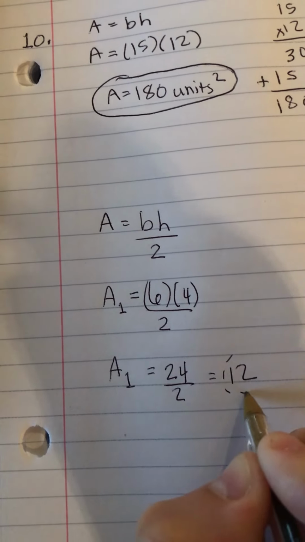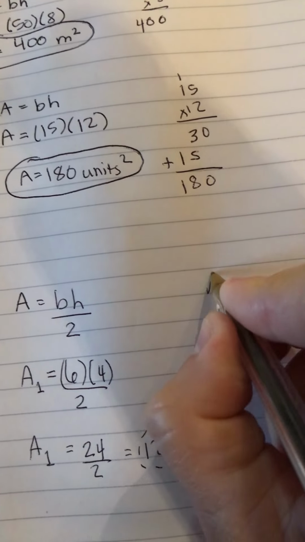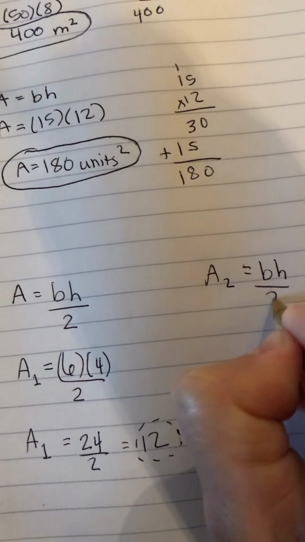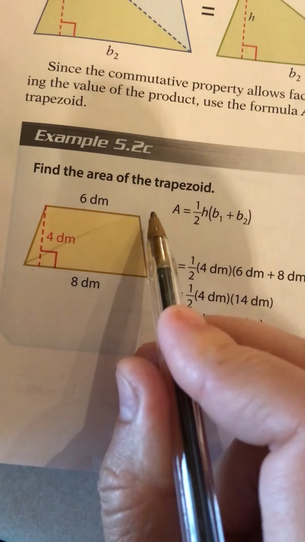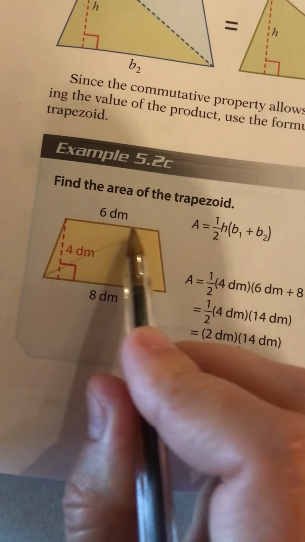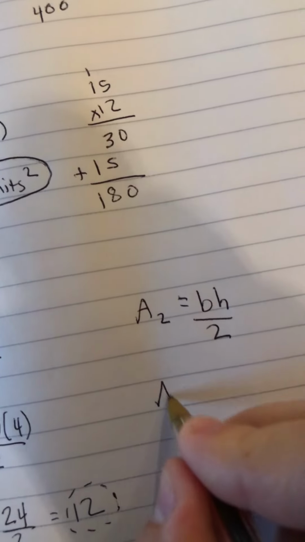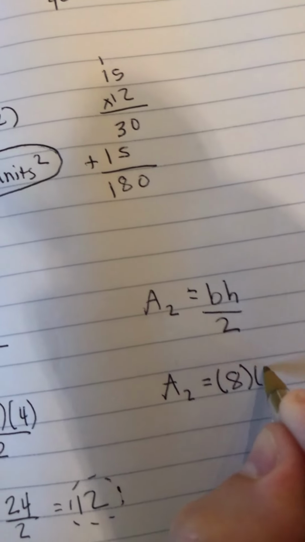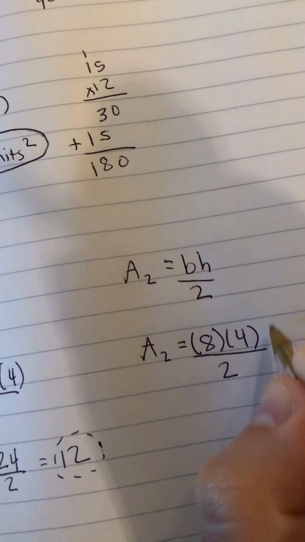The area of the first one is 12. I'm going to just kind of box this because that's not my final answer, but it's one of my answers. Okay, the area of the second one, well, it's the same formula, base times height over 2. I'm treating them like triangles. Base is 8, height is 4. They told us over here, and we know these lines are parallel, so it's the same height over here. So the area of the second triangle is base of 8 times height of 4 divided by 2, or times 1/2, means the same thing.